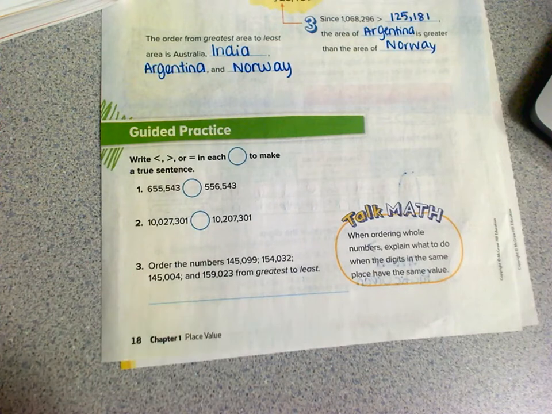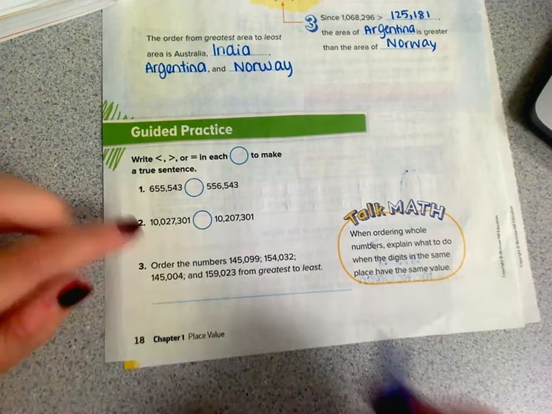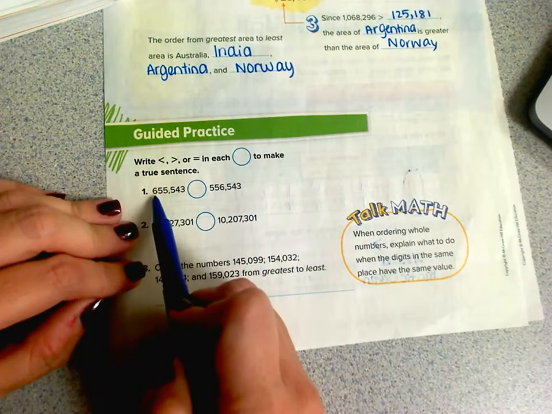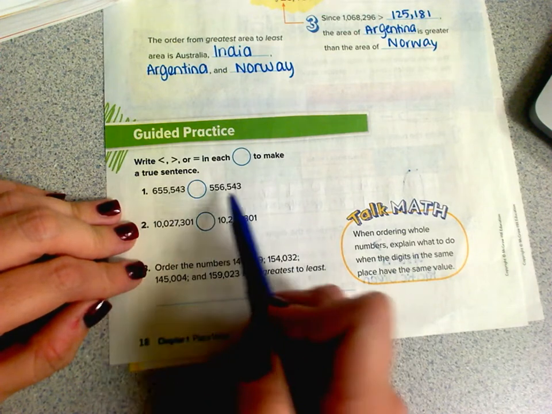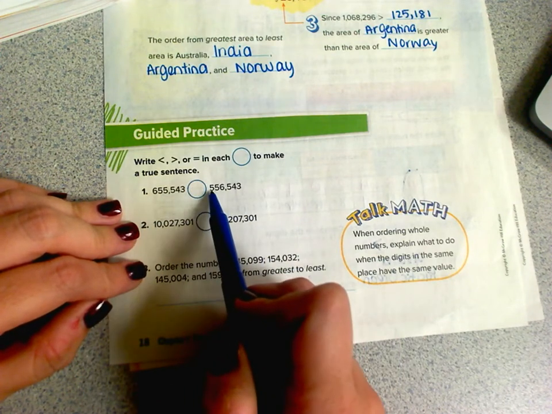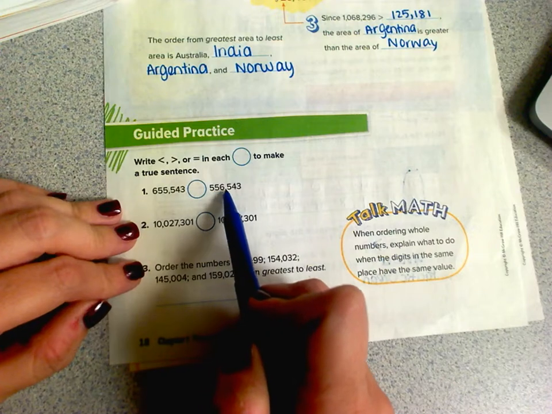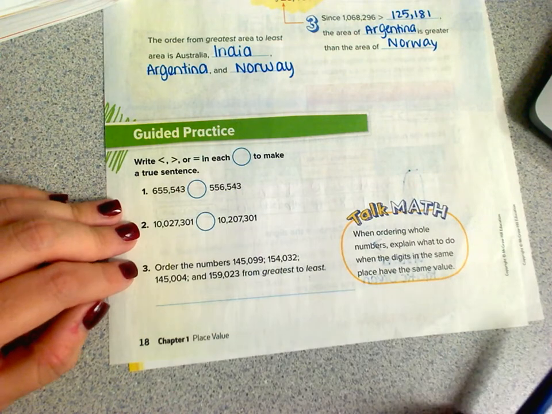Okay, guided practice. So here we go. I want you to do these with me. Let's try these together. See what you know. Write less than, greater than, or equal in each circle to make a true sentence. So this first one, we have 655,543 and 556,543. All right, so which one's greater?